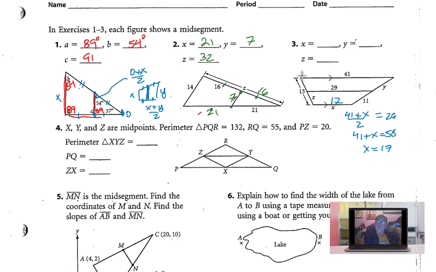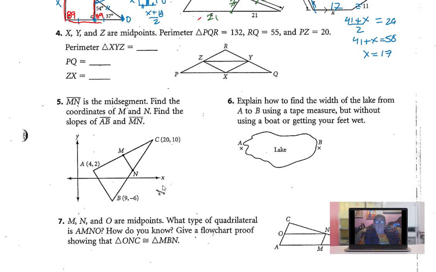Now we want to find out what this length here is. This z length, going from this to this length here, is going to be half the distance between here and here. So half of 13 is going to be 6.5. So z is 6.5. We found out that x was 17. And we need to find out what y is. Again, this is the midsegment, which means that these two segments are congruent. If this piece is 11, this other half has to be 11 also. Let's move on.